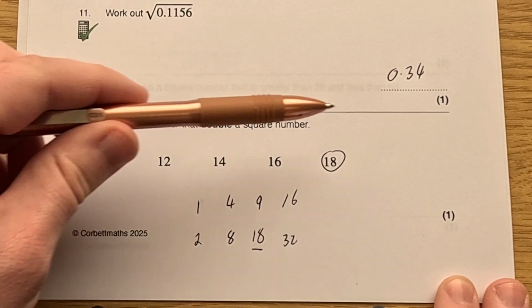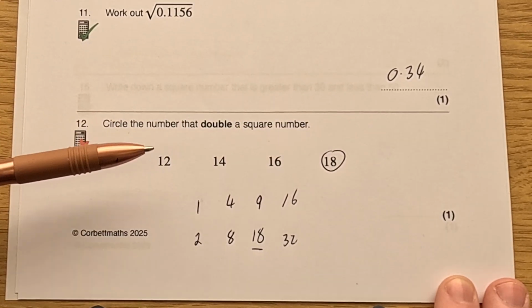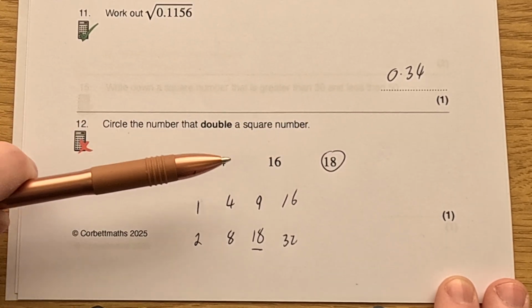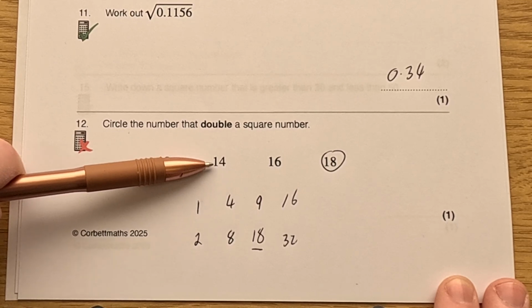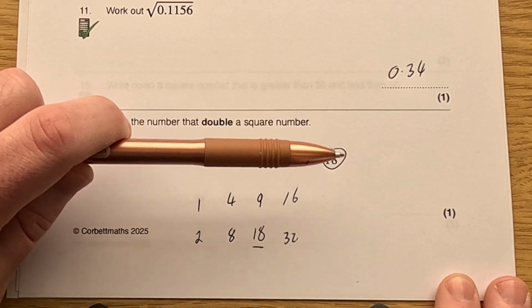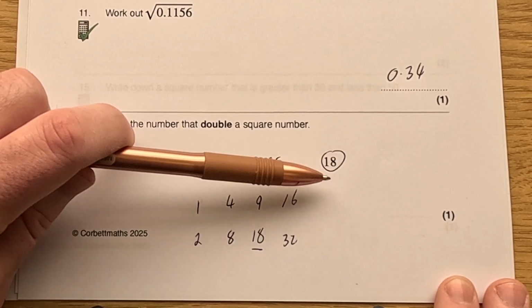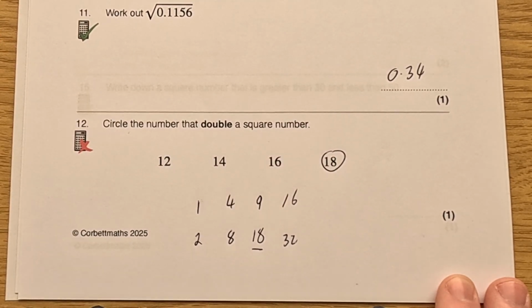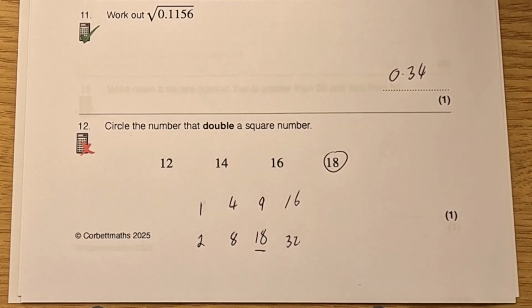Another approach that you could have used in this question is actually just to halve these numbers. If you halve 12, you get 6. That's not a square number. If you halve 14, you get 7. That's not a square number. If you halve 16, that's 8. That's not a square number. And if you halve 18, that's 9. And 9 is a square number. So that approach would work as well. Okay, let's look at our next question, question number 13.